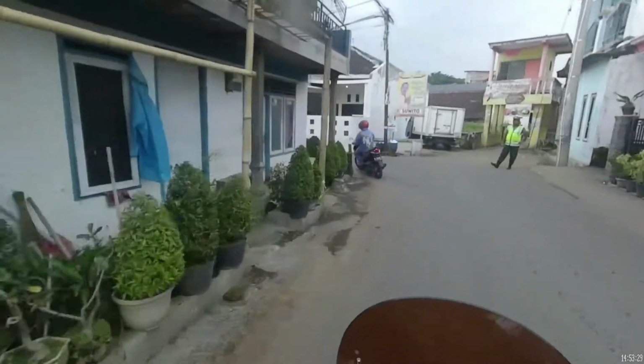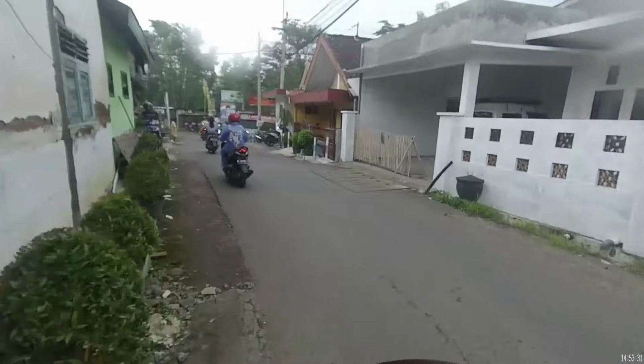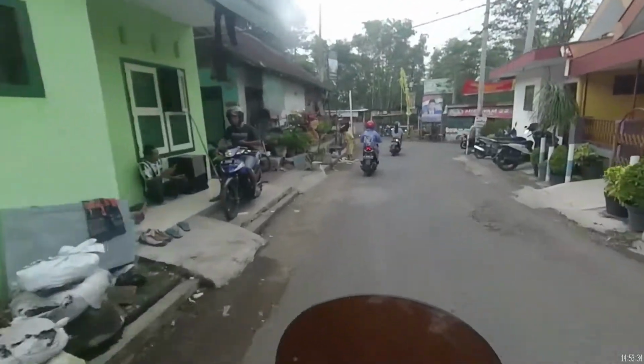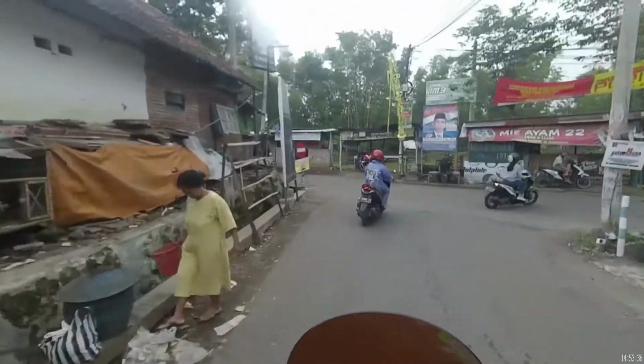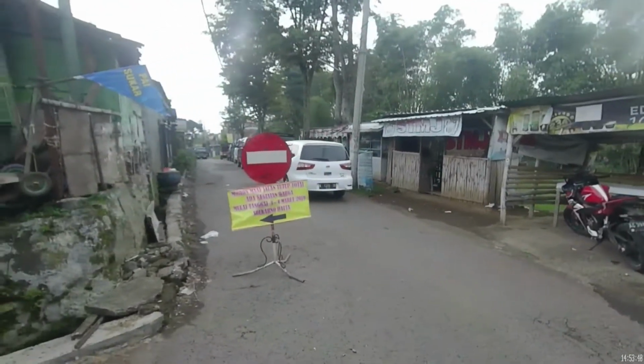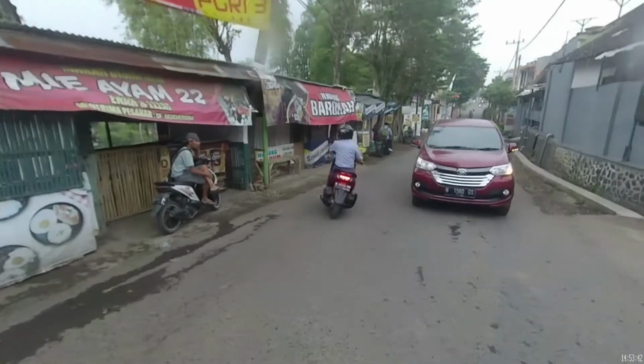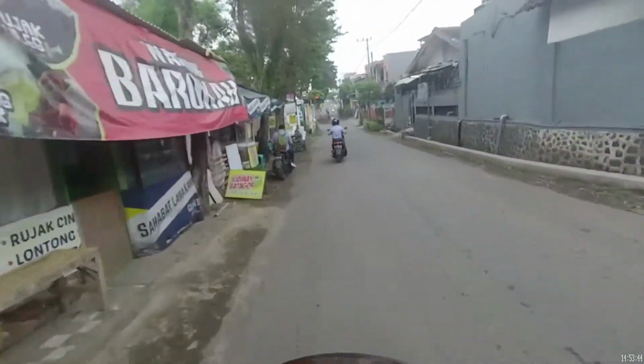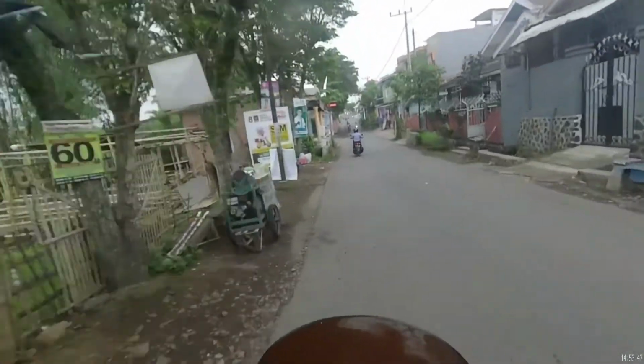So if someone is doing that to you, it means that the person wants to have a way. And so this is the blocked street. I usually use that street, but now it is blocked, so I cannot use it.